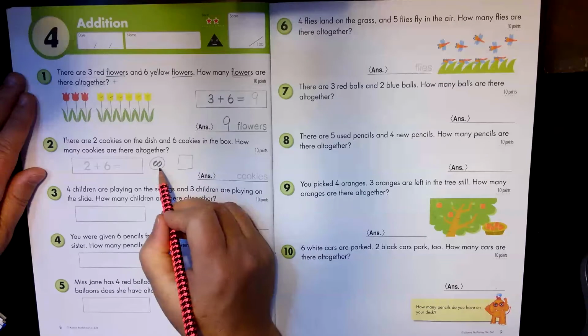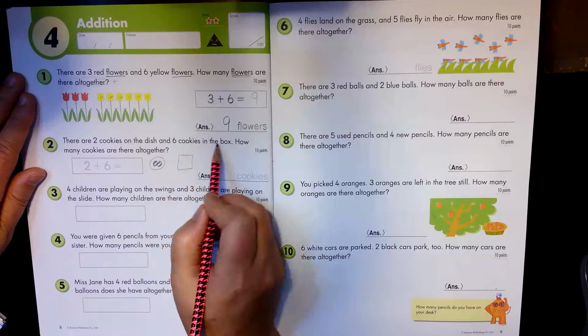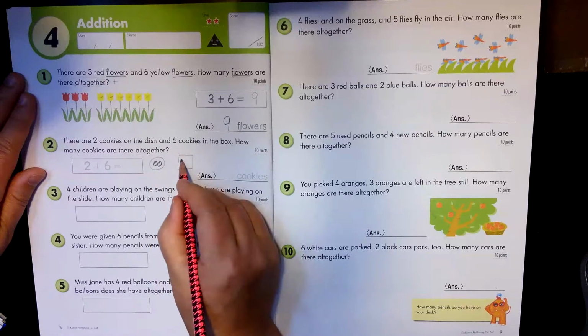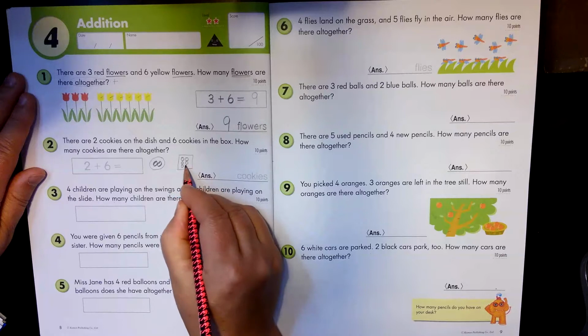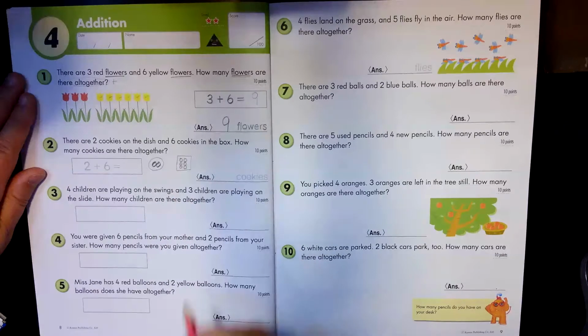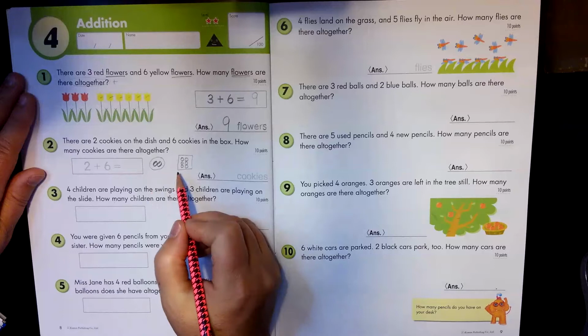I just need to show 2 on the dish. And how many cookies are in the box? 6. 1, 2, 3, 4, 5, 6. Now I have circles to help me count if I need them. If you don't need a picture, that's okay. You don't have to use one. This is just a strategy to help you.